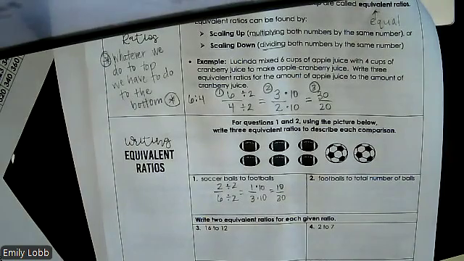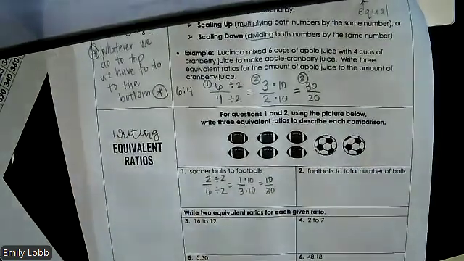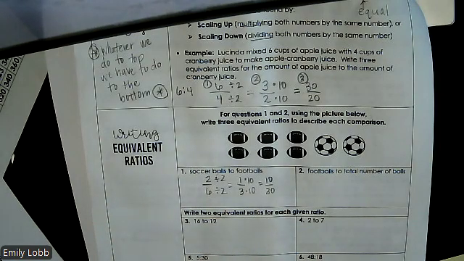Do you understand that? Try footballs to total number of balls. Try it. Corbin. All of them.